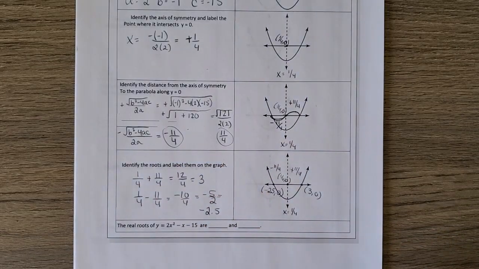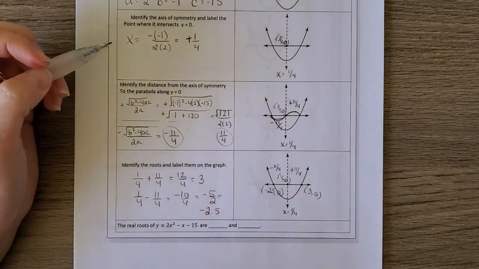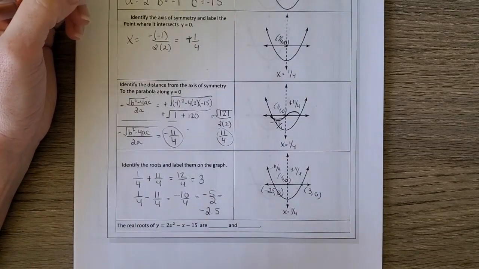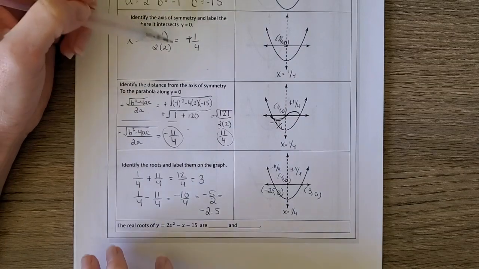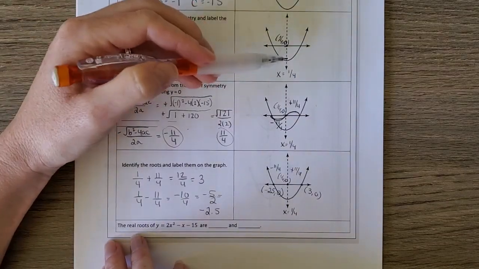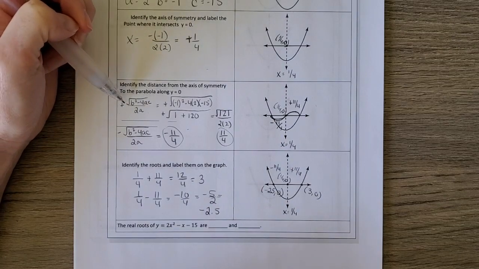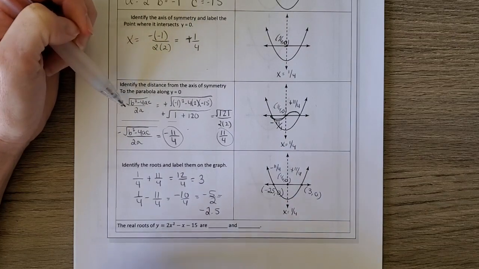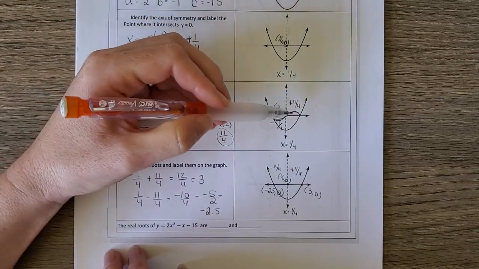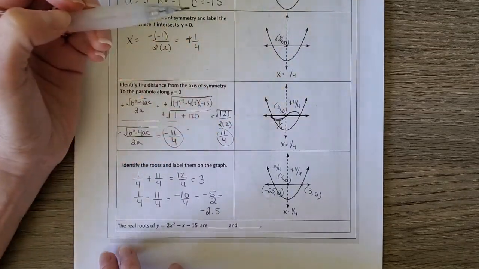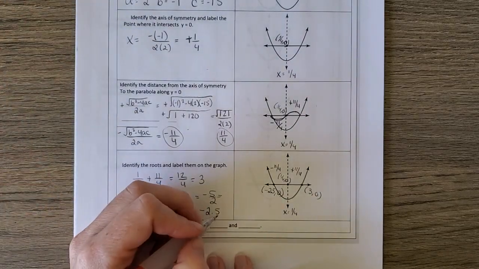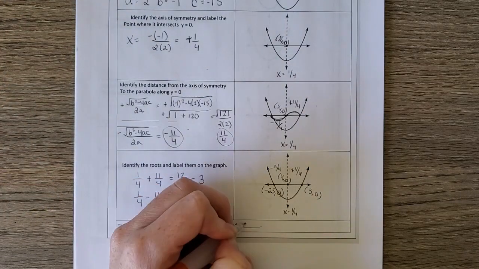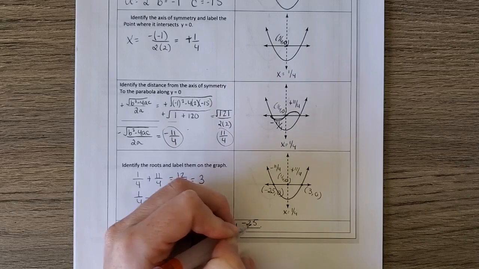So that's how we can see how the quadratic formula relates to the graph. The first part of the quadratic formula, negative b over 2a, is your axis of symmetry. And then the plus or minus the square root of b squared minus 4ac over 2a, that whole part is your distance from the axis in either direction, and that will give you the roots. So the roots of this function are positive 3 and negative 2.5.